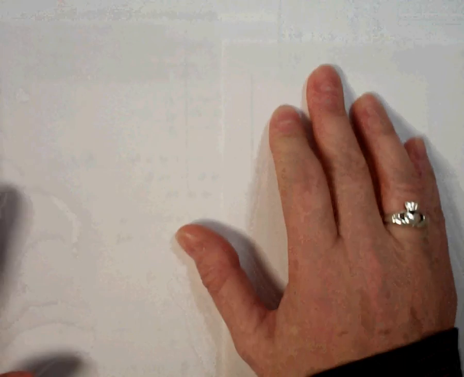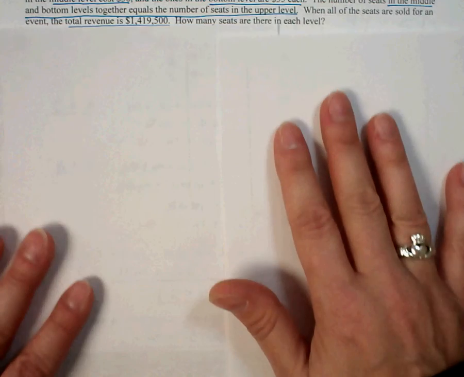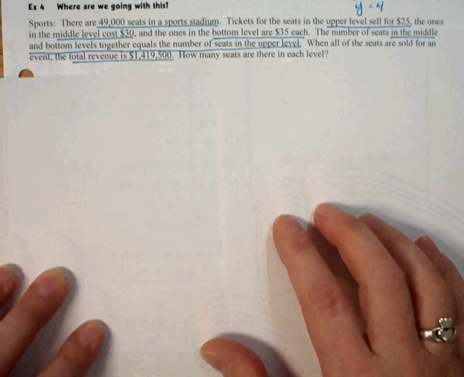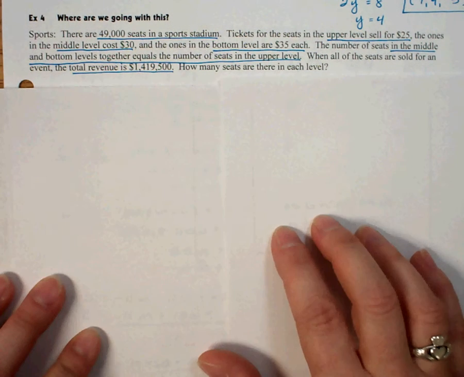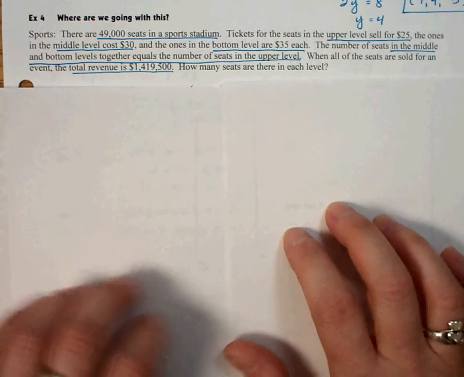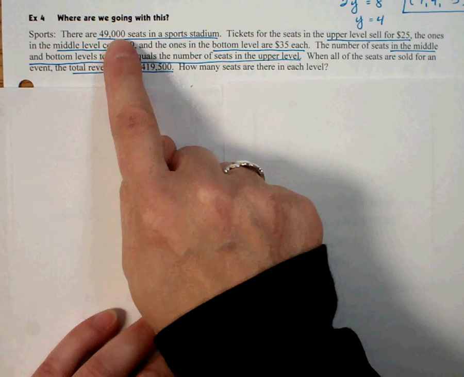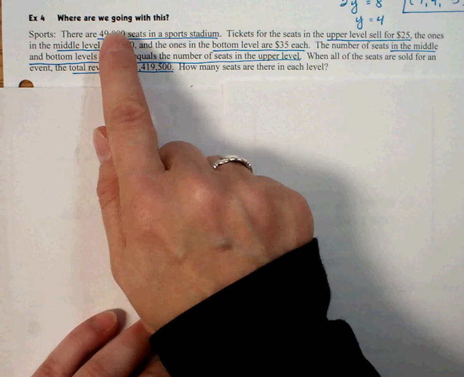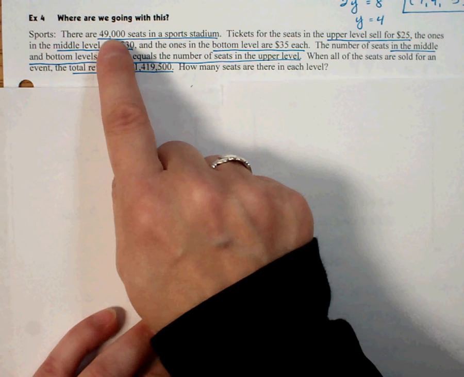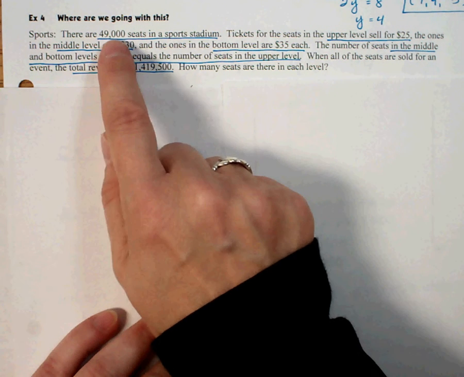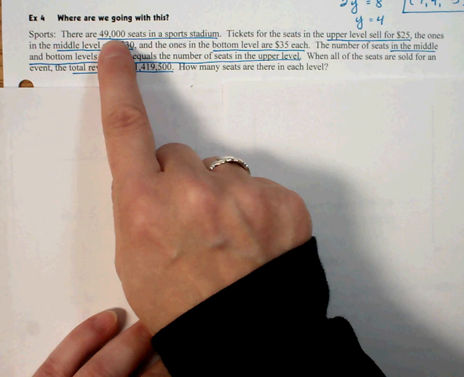The last one that I'm going to look at is a word problem. Systems of 3 variables are very commonly applied for our word problems. So when we're looking at a word problem, we're looking for what I often call the totals. So in this case, there are 49,000 seats in the stadium.